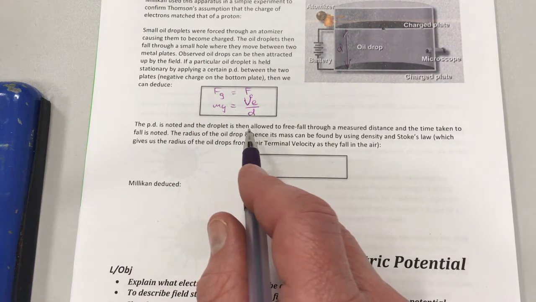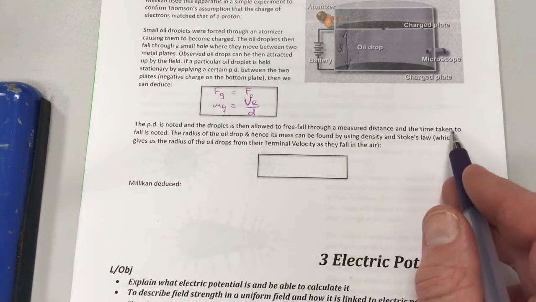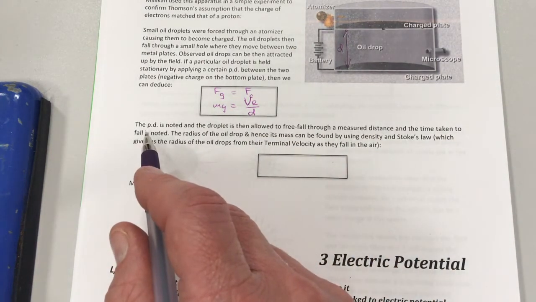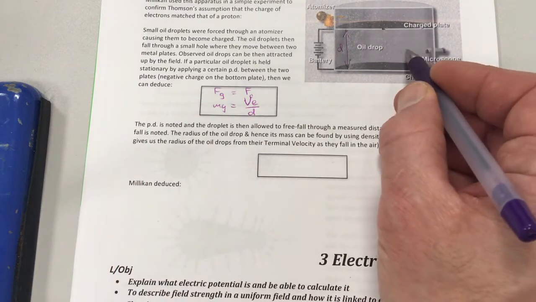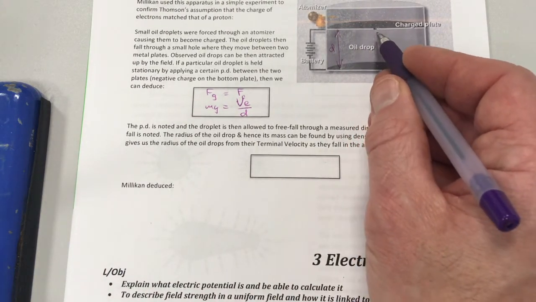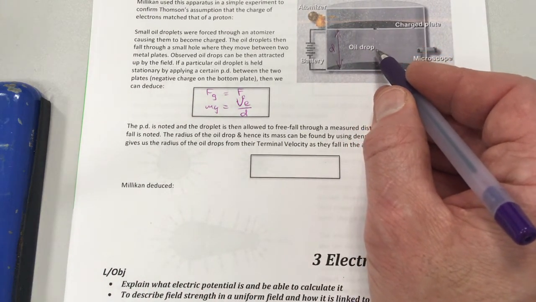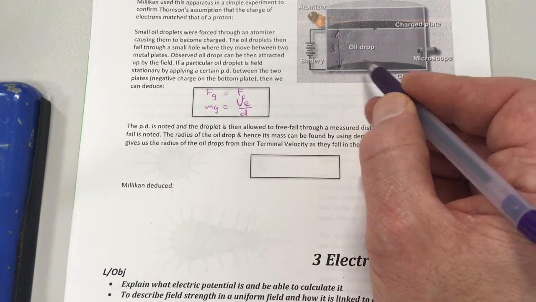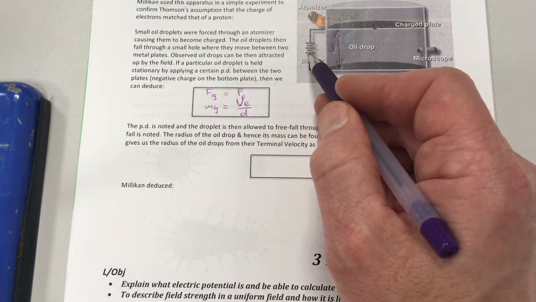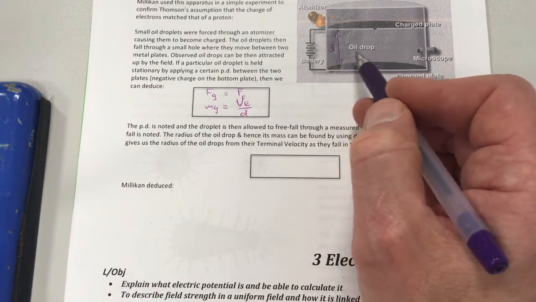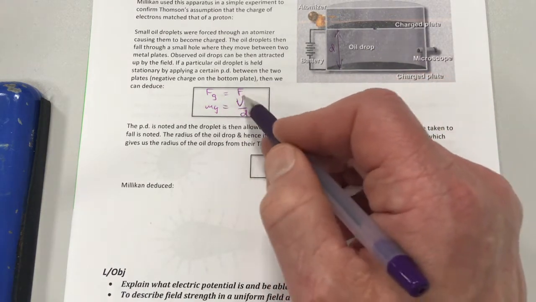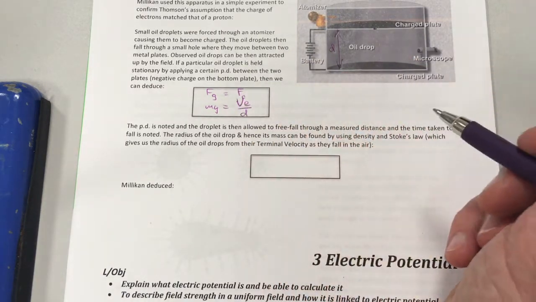So he then allowed it to free fall through a measured distance and measured the time taken to fall. He's looking through a tiny little view here, so it's finished accelerating, and it's falling at a constant terminal velocity. He's adjusting the voltage, so he can make different size droplets hang in different areas, but when he turns it off they all fall.